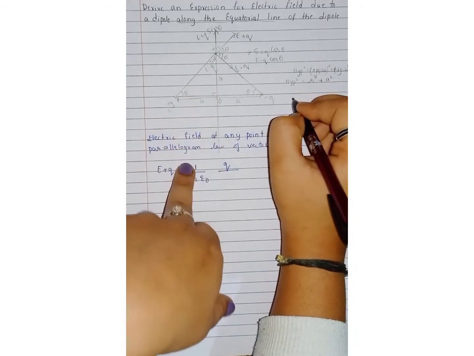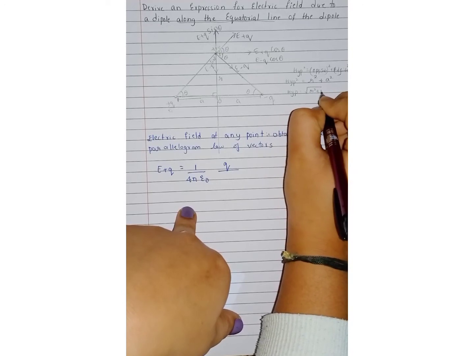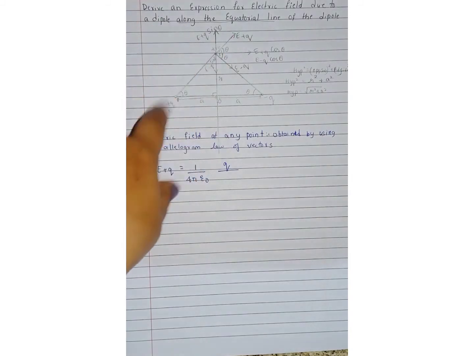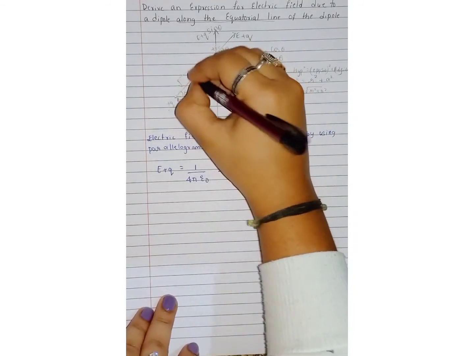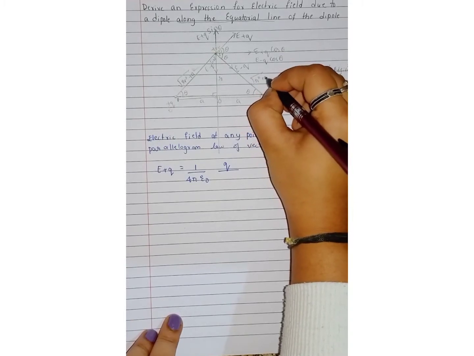So the distance, the hypotenuse, is equal to root of r square plus a square. This is the distance between the positive charge and P, and between the negative charge and P. We'll just write it here as the distance root r square plus a square, and here also root r square plus a square.